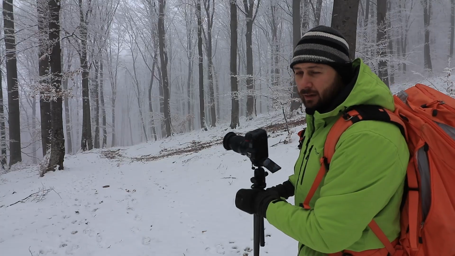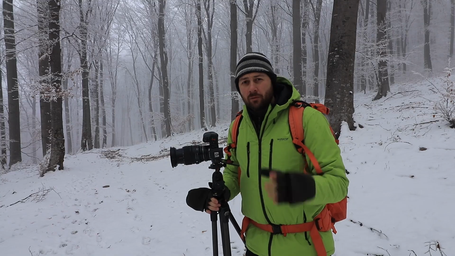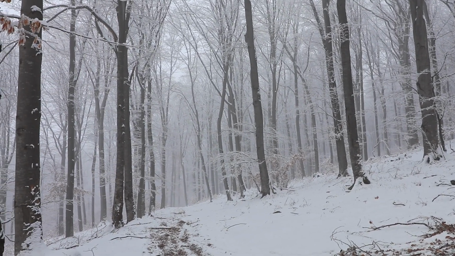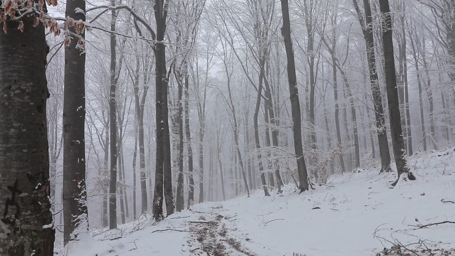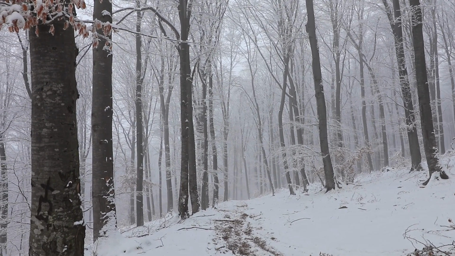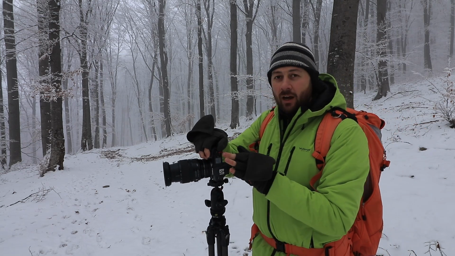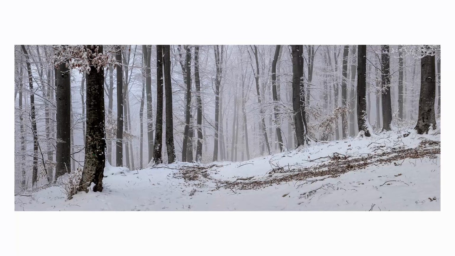For this first shot, I decided to go with a panorama. I took 6 photos, and I know it's going to be a little wider than I like, because I prefer panoramas made out of 5 photos, but we'll see how it looks. And the settings are f11, ISO 100, 1/50th of a second.